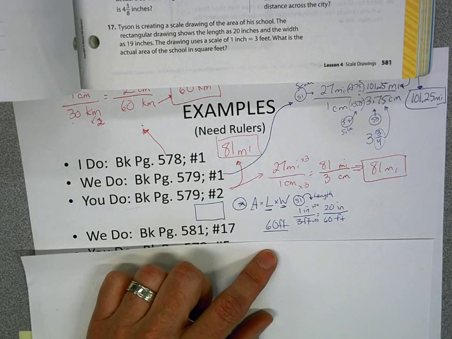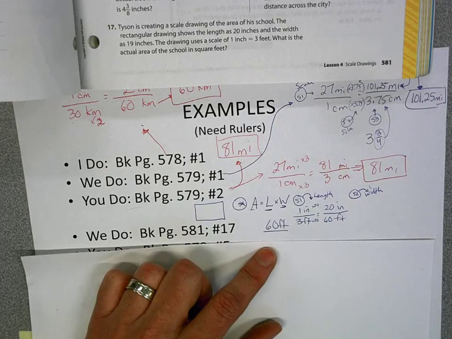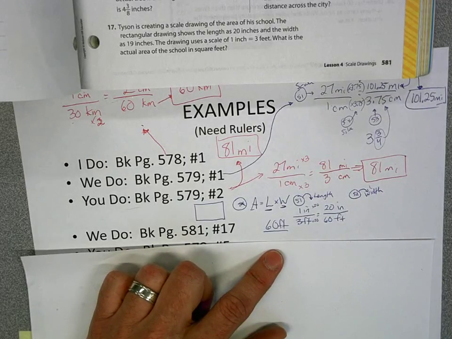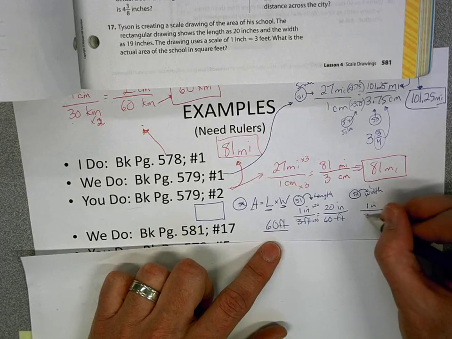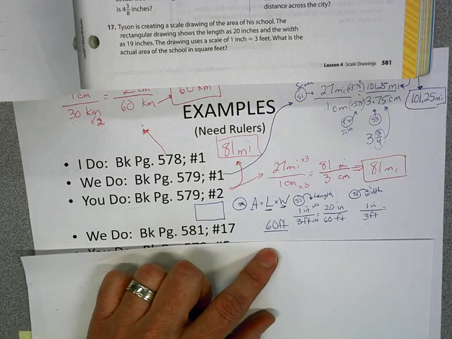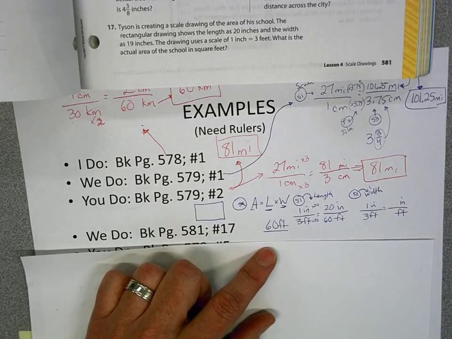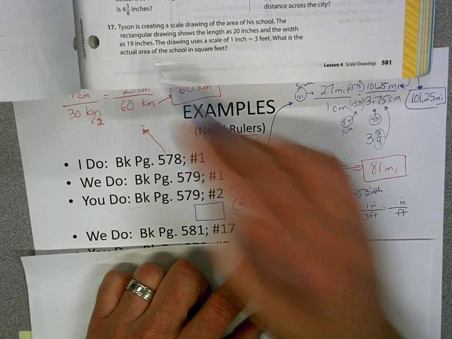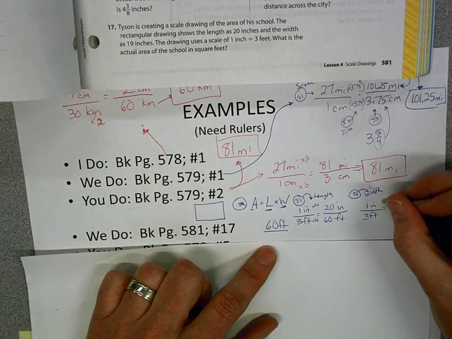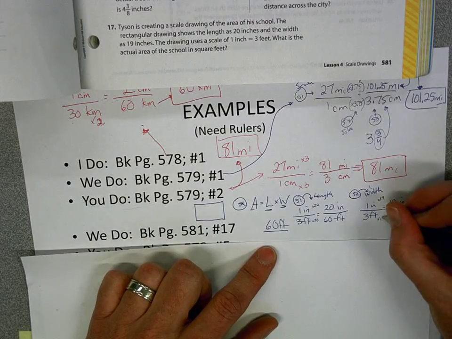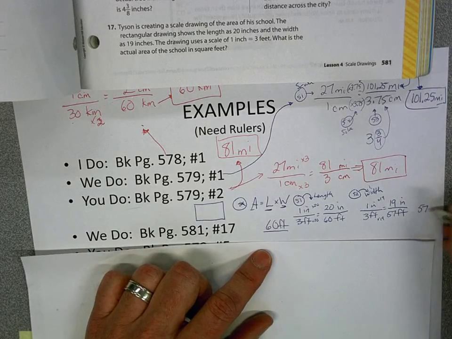Now step two, I'm going to figure out the width separately. These are 2 separate problems, like 2 separate smaller parts of the problem, I should say. So I'm going to use the same scale because it's the same drawing, 1 inch to 3 feet. I'm going to put inches over feet as I set up my proportion. And it says in here, the width is 19 inches. So I'm going to put 19 inches. So we multiply both top and bottom by 19. And 3 times 19 would give us 57. So we end up with 57 feet for the width.